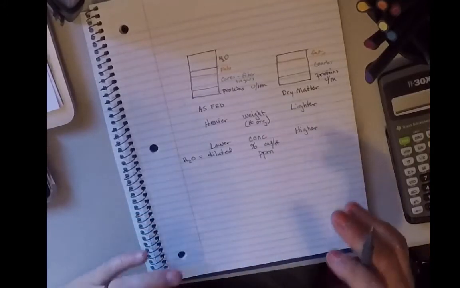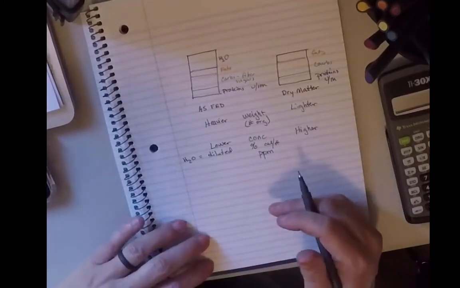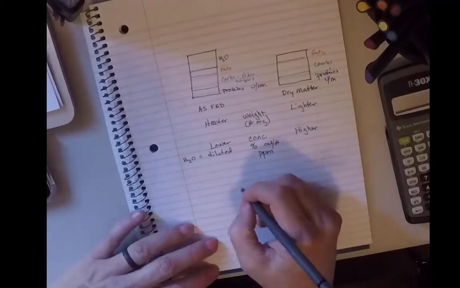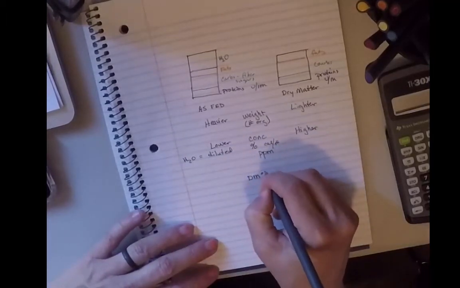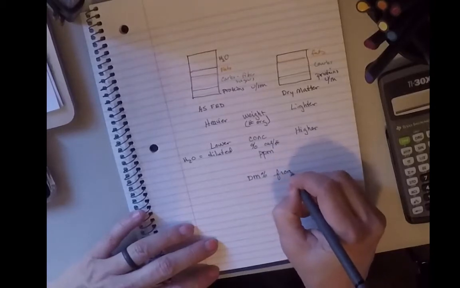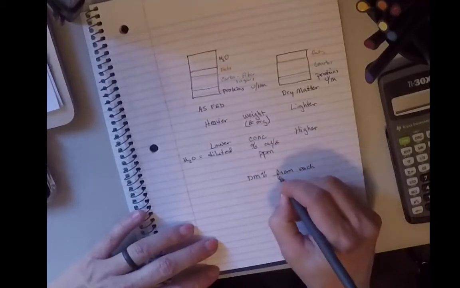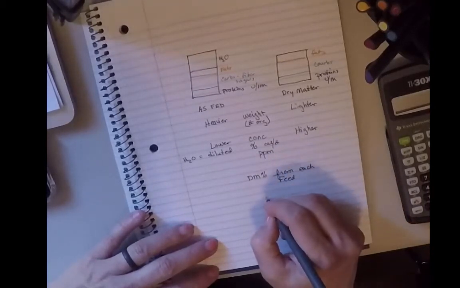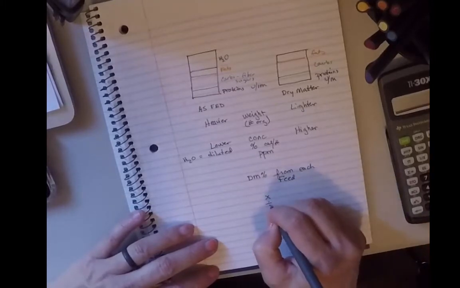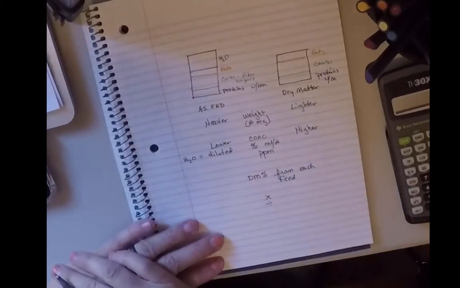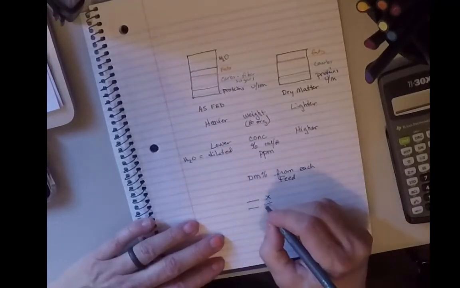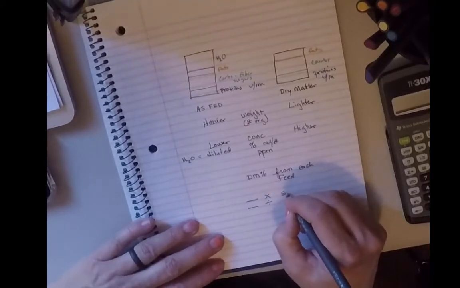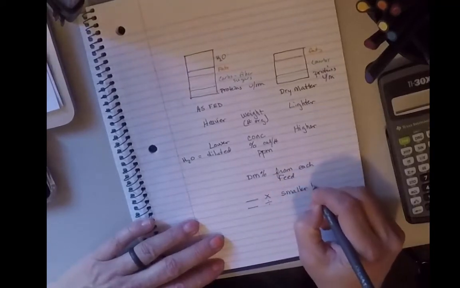So when we're going through this process, we're going to be taking a value and using the dry matter percentage from each feed. We are either going to multiply it or divide it, depending on which direction we're going. If we take an amount and multiply it by something, we get a smaller number.